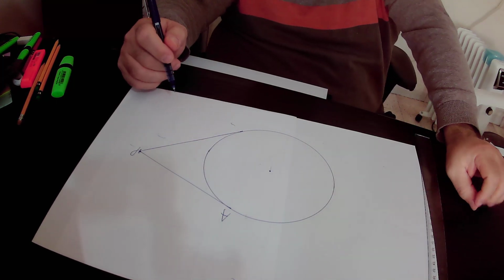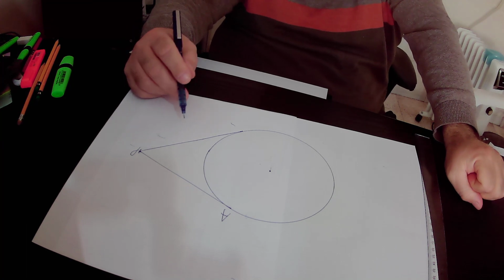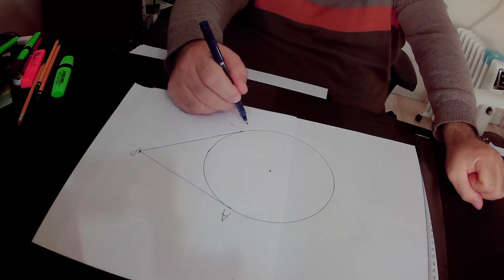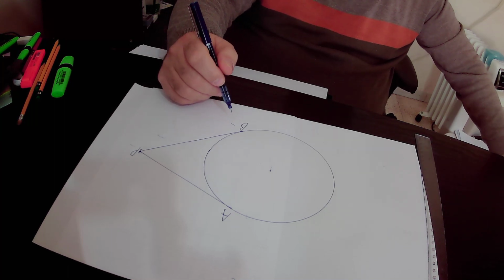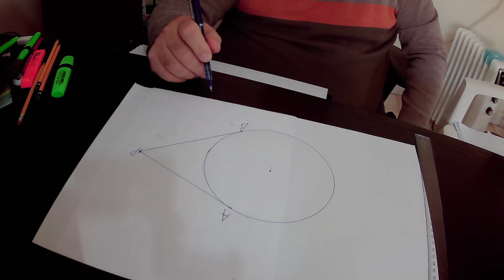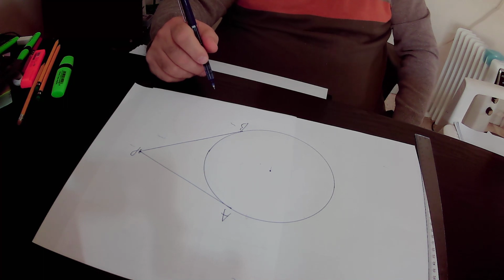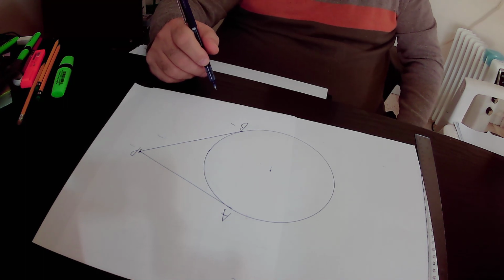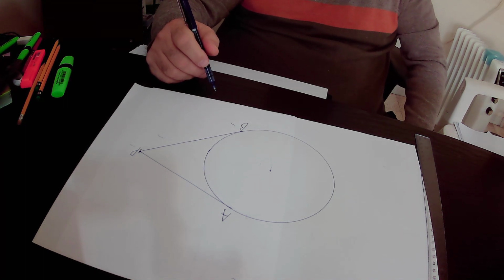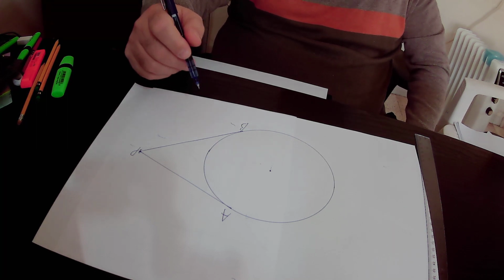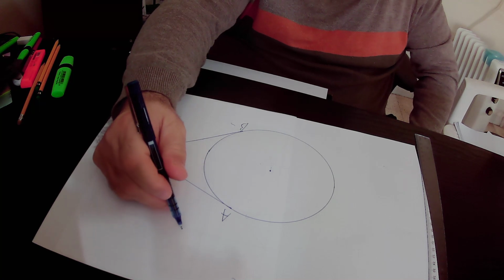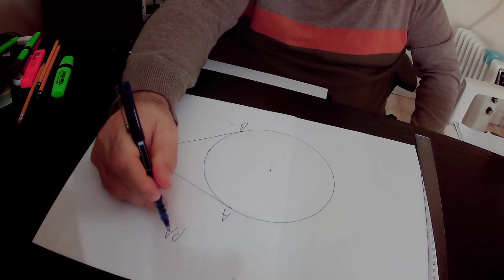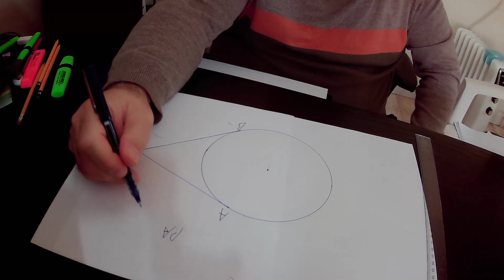And we will define the point of tangency of the second tangent with this circle as point B. The length of the first tangent is PA, and the length of the second tangent is PB.